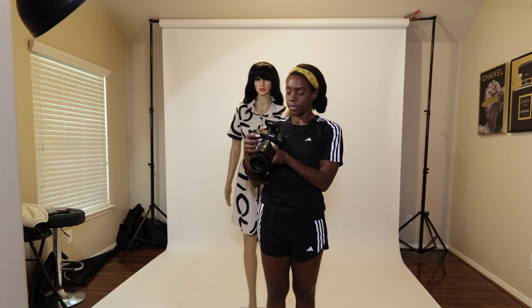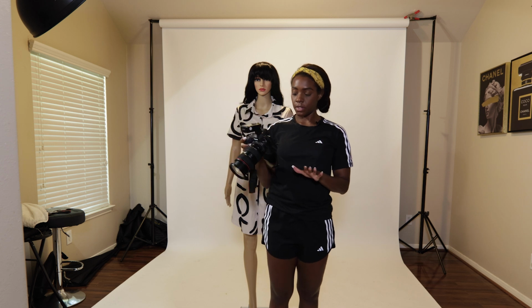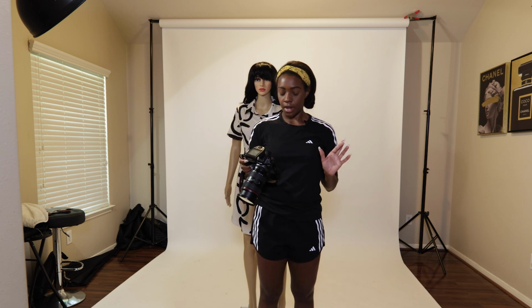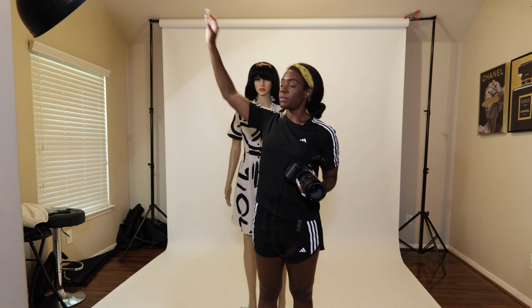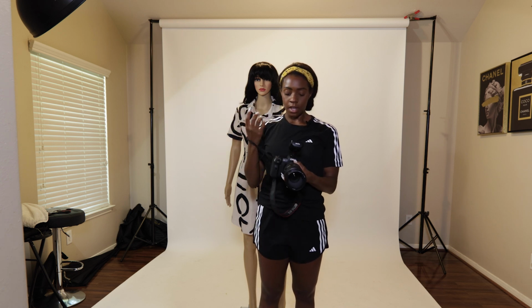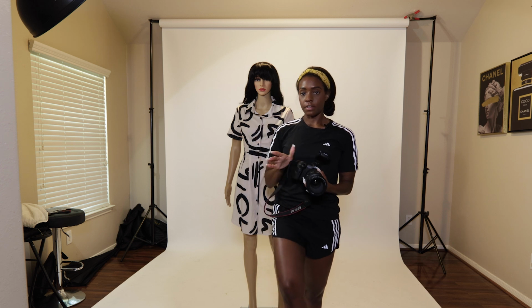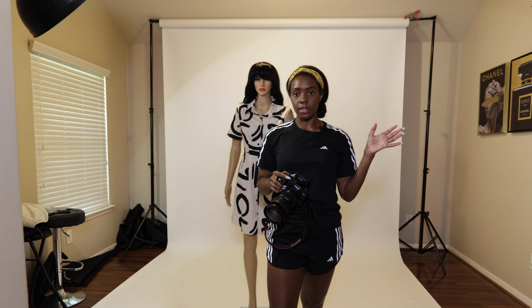So I have my camera set at shutter speed 1/200. My f-stop is at 9 and my ISO is at 100. Also for my light up here, currently we have our light set at 1/16. So first things first, always remember to try to cut out all the ambient light.